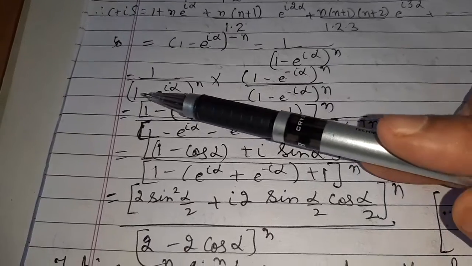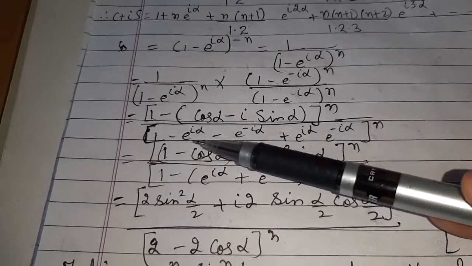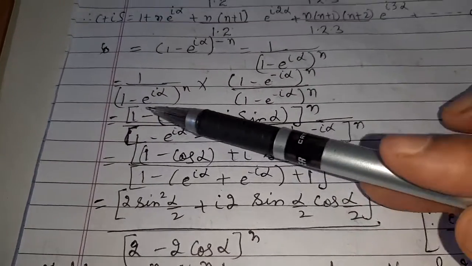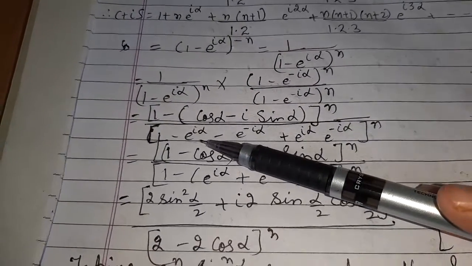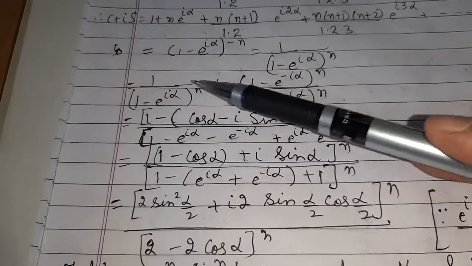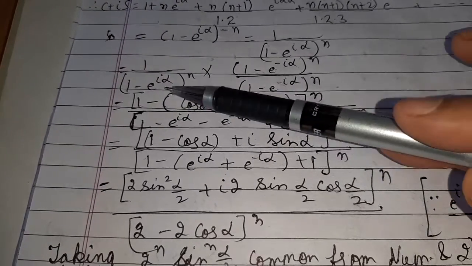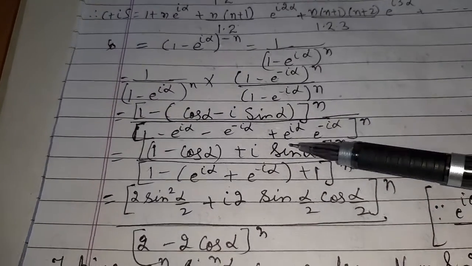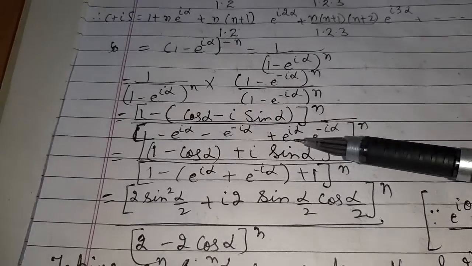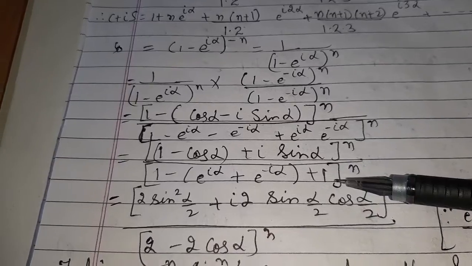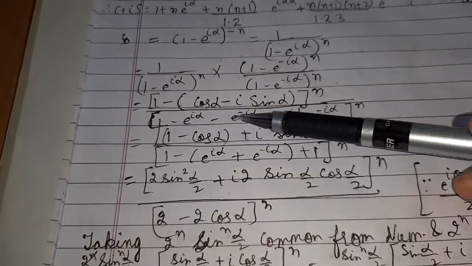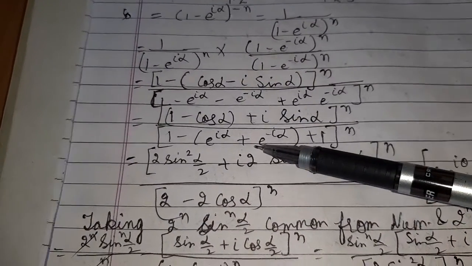In the denominator, multiplying 1 with 1 we get 1, then 1 with minus e raised to power minus iota alpha we get this; multiplying this with 1 we get this, and multiplying this with this we get this. Now the bases are the same, so the powers are added and it becomes e raised to power 0, which is 1, and taking the minus sign common we get this.